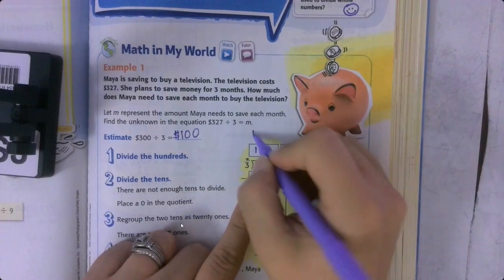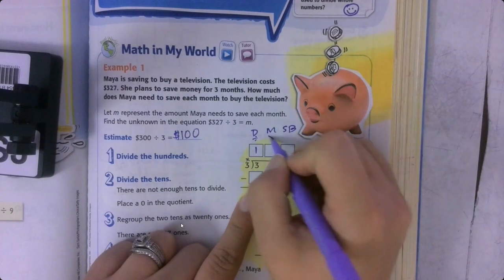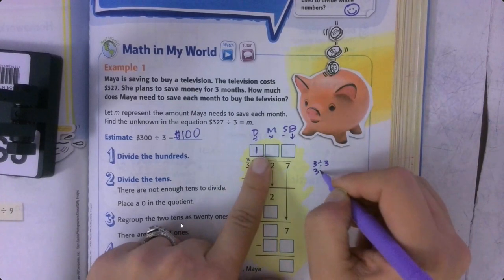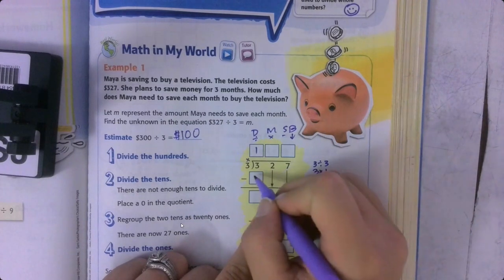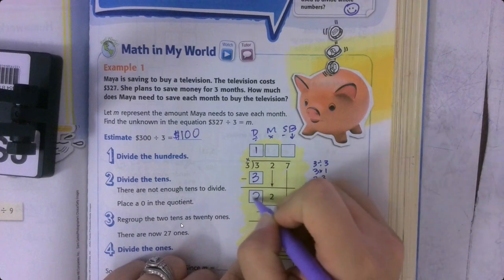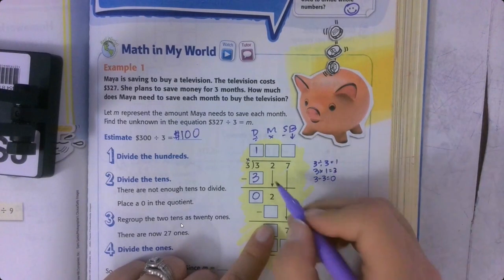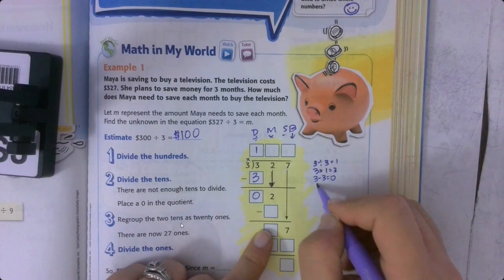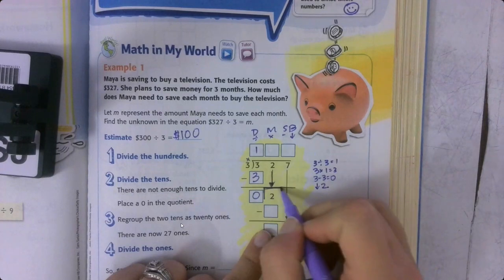Then multiply, right? Divide, multiply, subtract, bring down. 3 times 1, we're always multiplying by the quotient that we just got, the partial quotient there. So that's 3. Subtract. Bring it on down and bring it on back. So now we have a new division problem here.